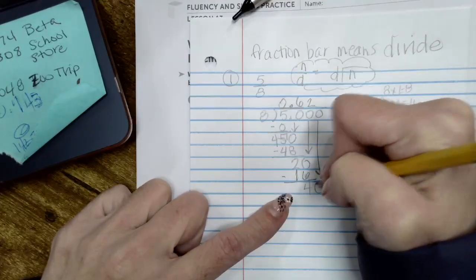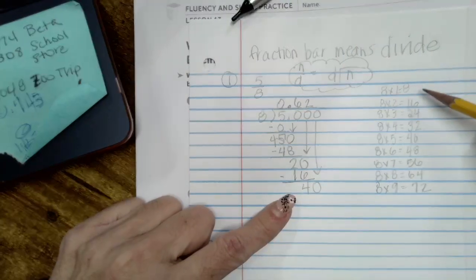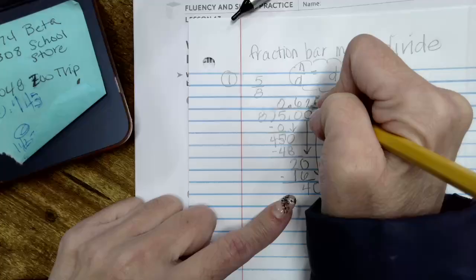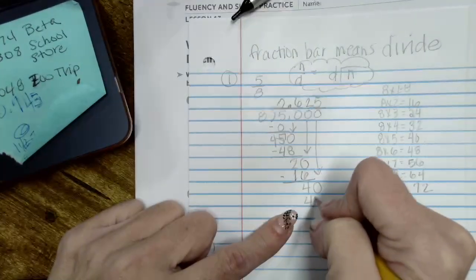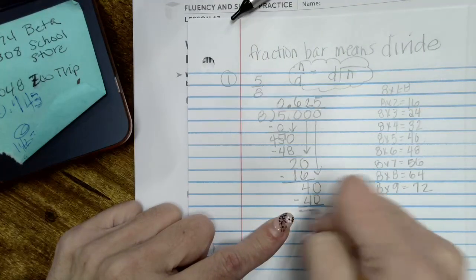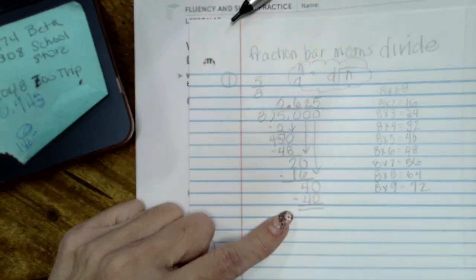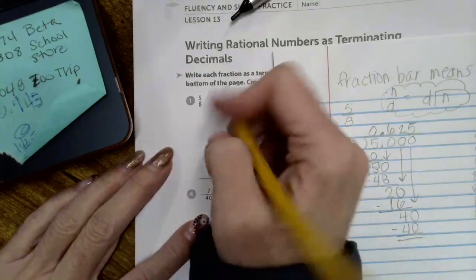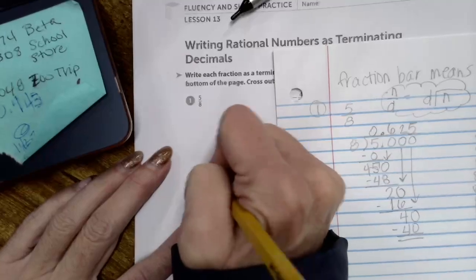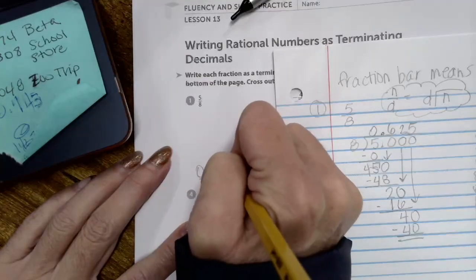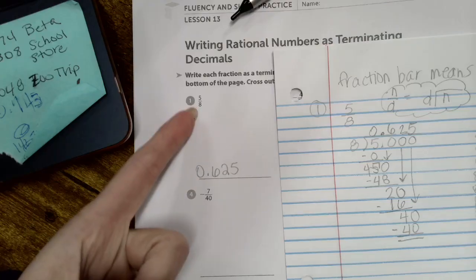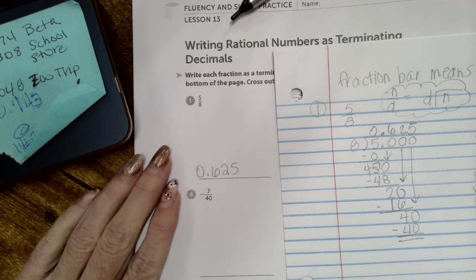Bring it down. Can 8 go into 40? Oh look, 8 times 5 is 40. So put my 5 there. 8 times 5 is 40. I subtract, and I have no remainder. So therefore 5/8 as a decimal is 0.625, 625 thousandths. This was a positive, so this is still going to be a positive.